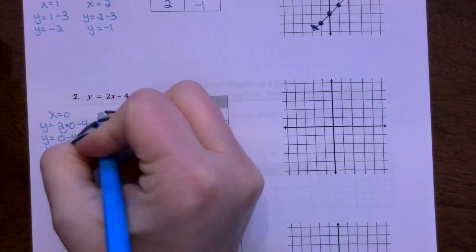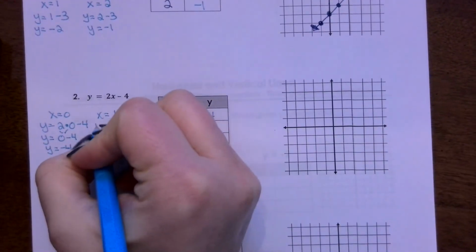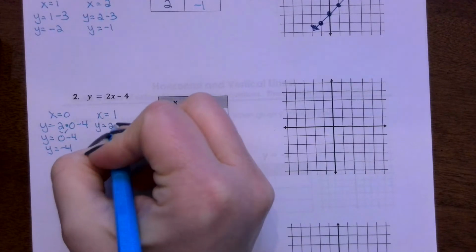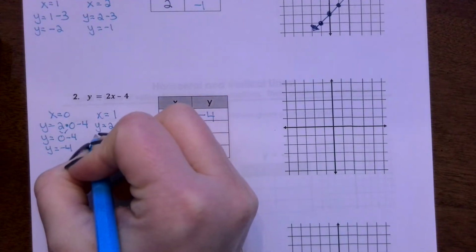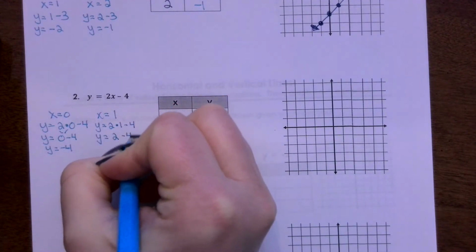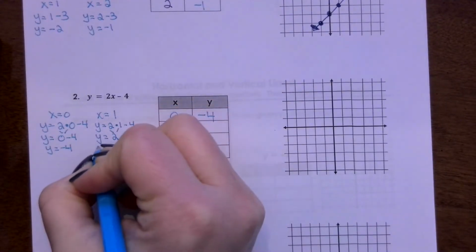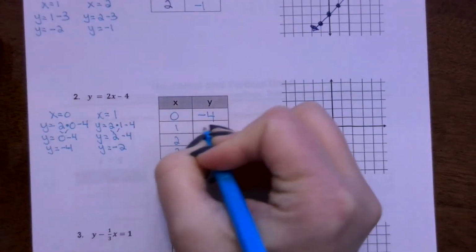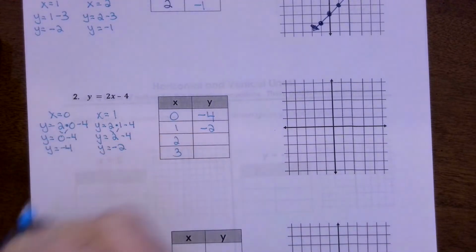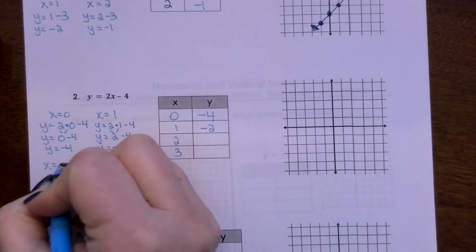Now, if I do x equals 1, substitute that in, I get y equals 2 times 1 minus 4, so y equals 2 minus 4. I'm going to multiply first, and y equals -2. Third value, x equals 2.